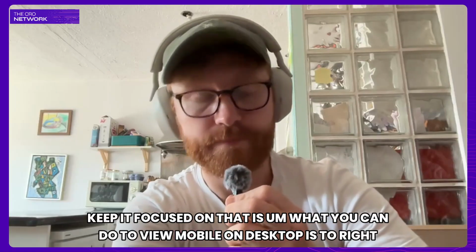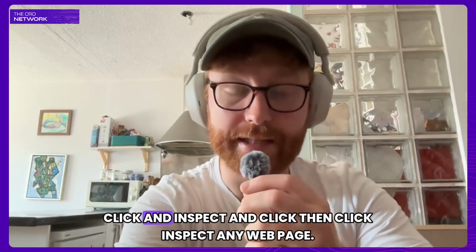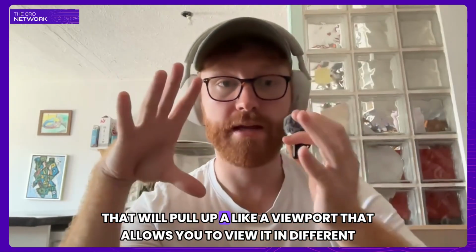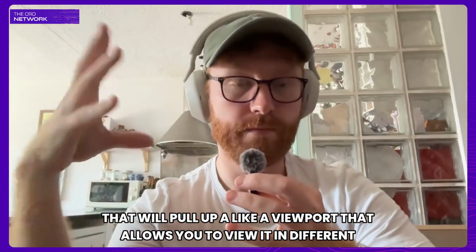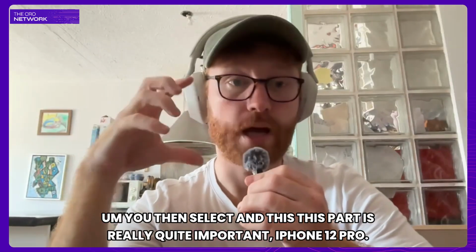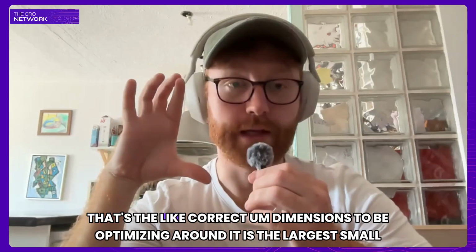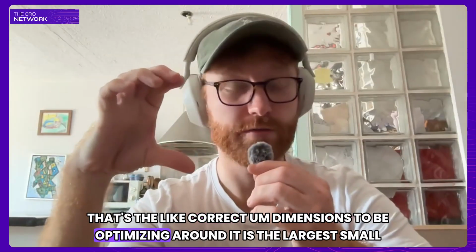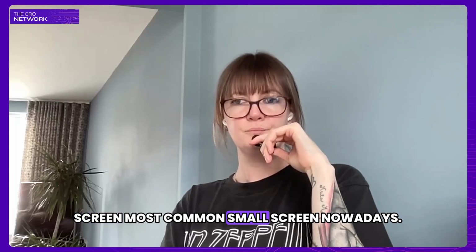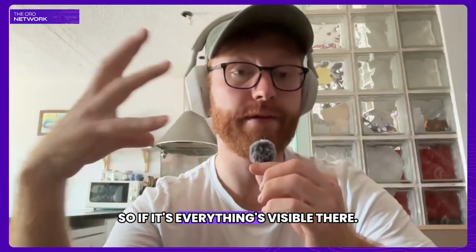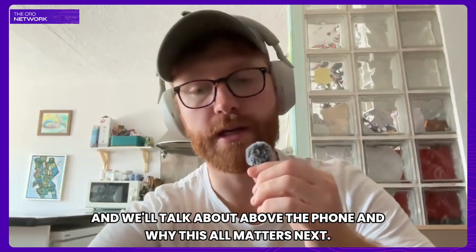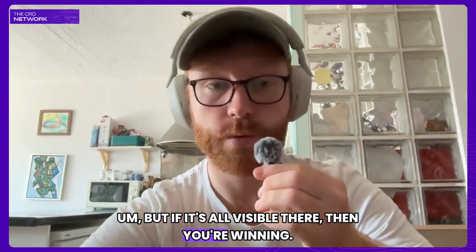To view mobile on desktop, right click and inspect any web page. That will pull up a viewport that allows you to view it in different manners. You then select, and this part is really quite important, iPhone 12 Pro. That's the correct dimensions to be optimizing around. It is the largest small screen, the most common small screen nowadays. We'll talk about above the fold and why this all matters next, but if it's all visible there, then you're winning.